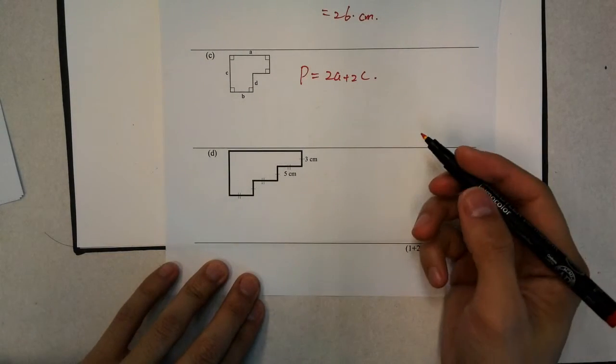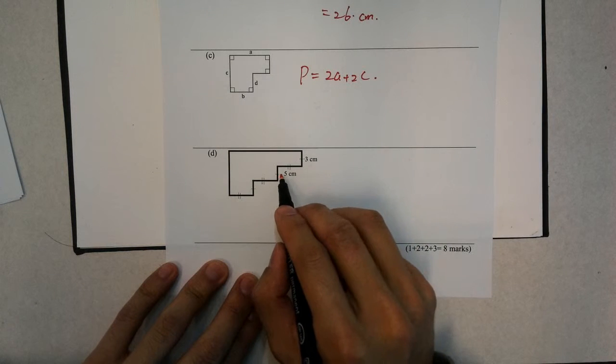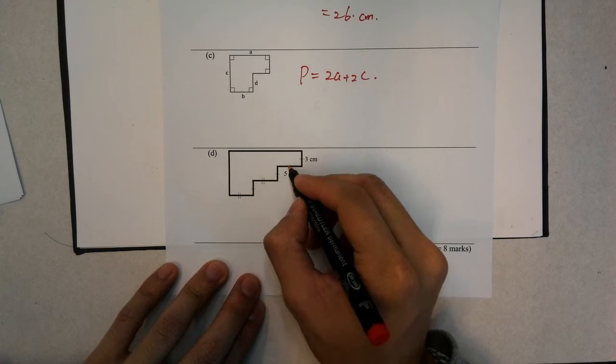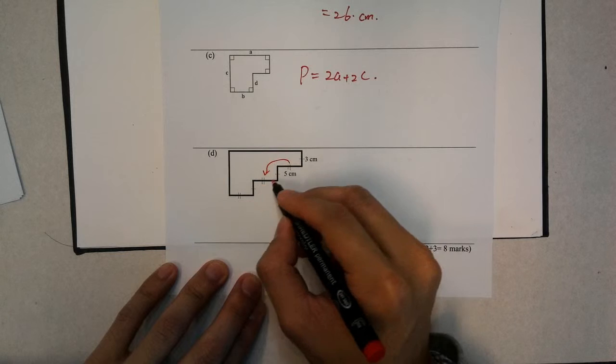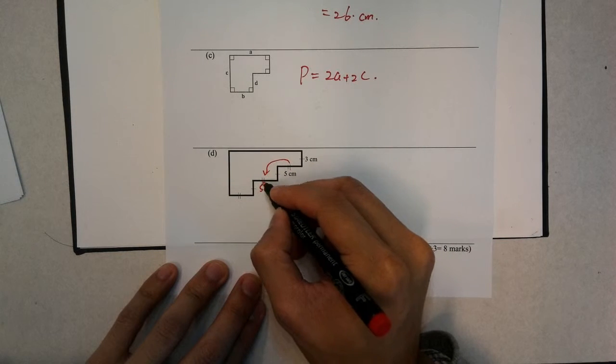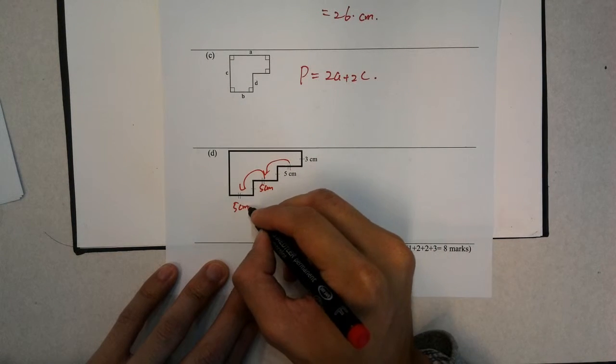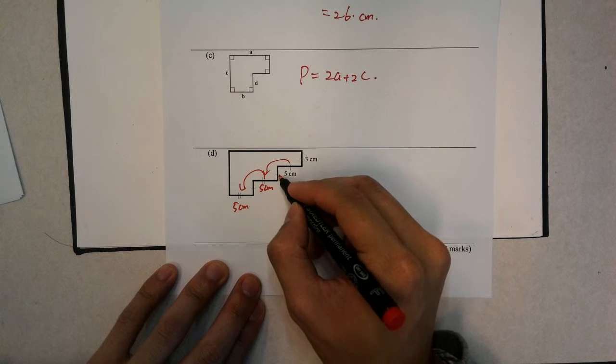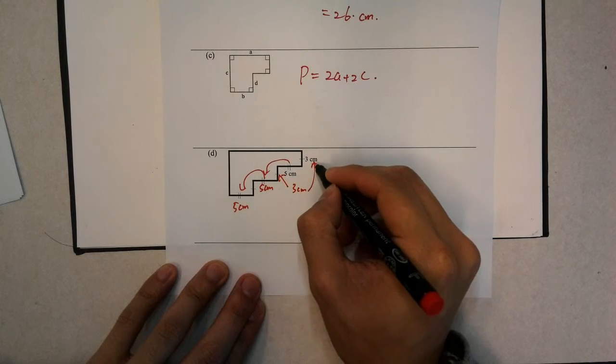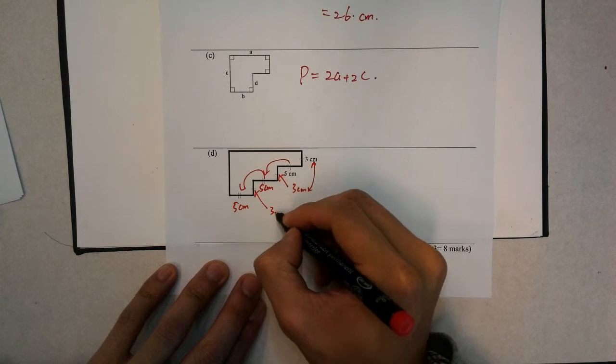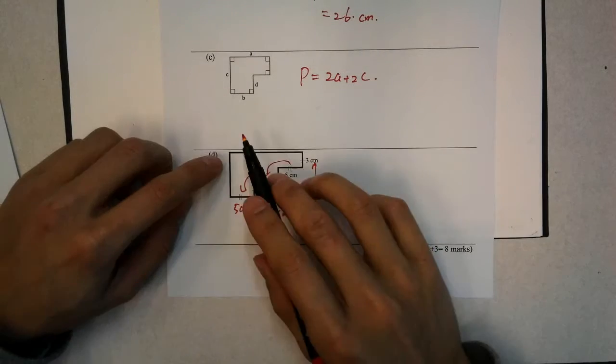Okay, the next question is similar. We have 5 centimeters here. This 5 centimeters is equal to this side because they have the same marks. So it's 5 centimeters, 5 centimeters. This is 3 centimeters, the same. This is 3 as well. And how do we find the other two?